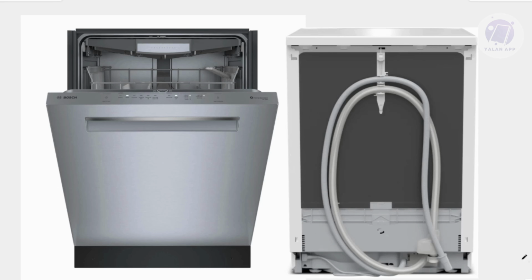And also you want to inspect your drain hose here. Look for kinks or clogs in the drain hose here. Straighten any bends that could be restricting water flow. Now if it's clogged, remove any debris or food particles blocking it.